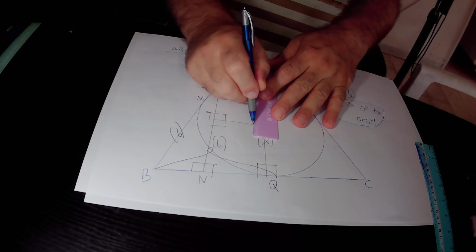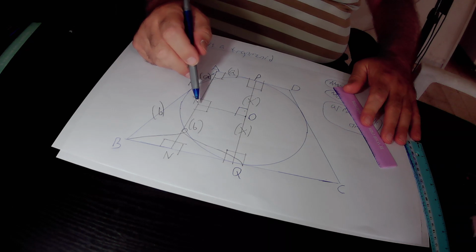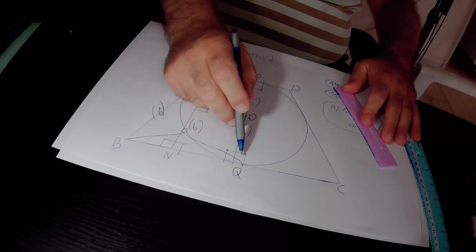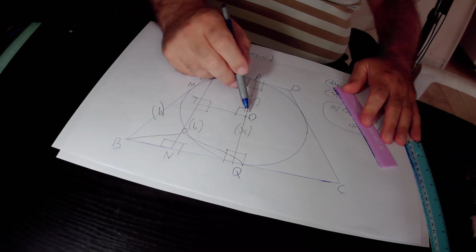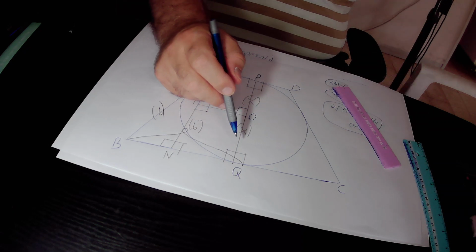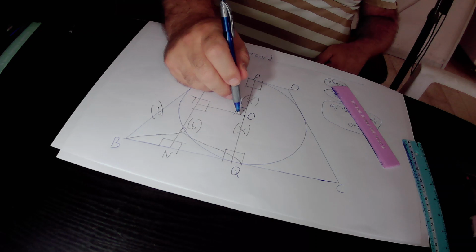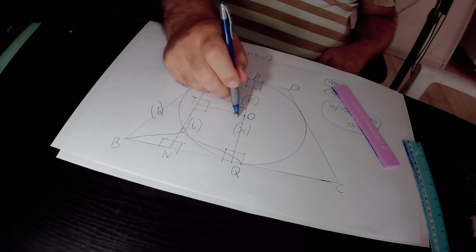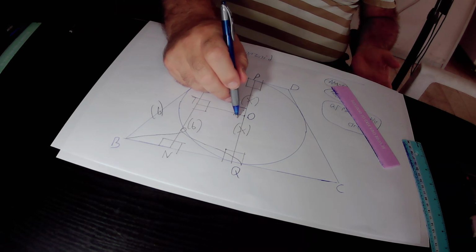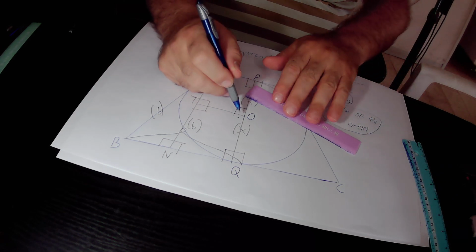Likewise, we'll focus on the lower small quadrilateral TOQN. Inside this small quadrilateral TOQN, we have 1, 2, 3 right angles. The sum of 3 right angles is 270 degrees. So 270 degrees plus the size of this fourth missing angle must be equal to 360 degrees according to the formula that I mentioned, that the sum of the angles in any quadrilateral is equal to 360 degrees. Therefore, this fourth missing angle must be equal to 90 degrees.